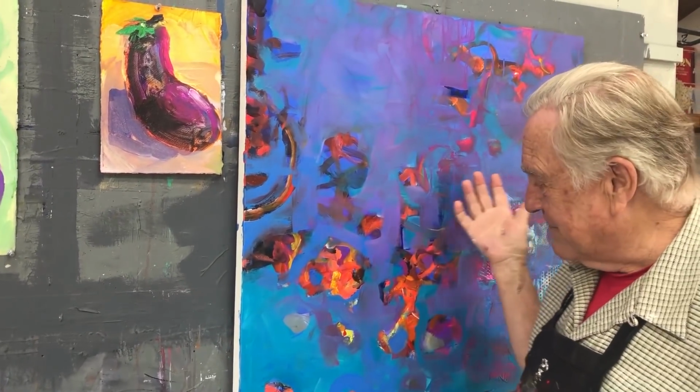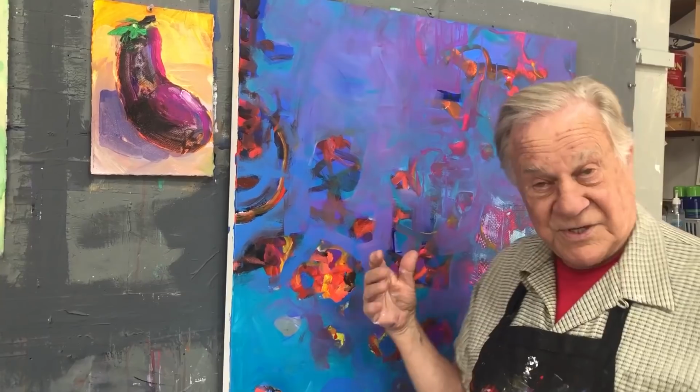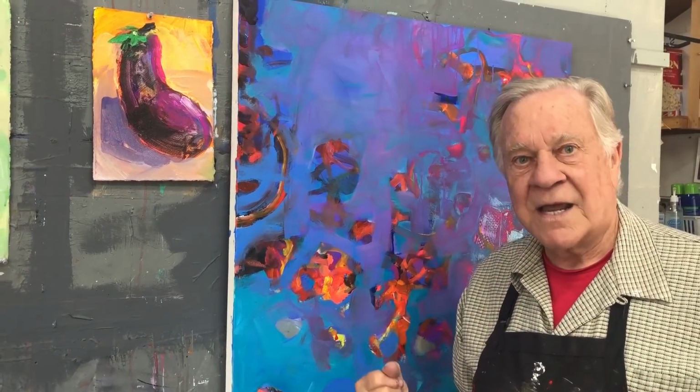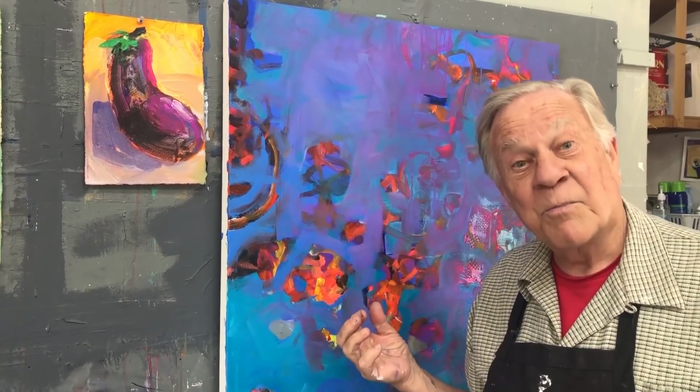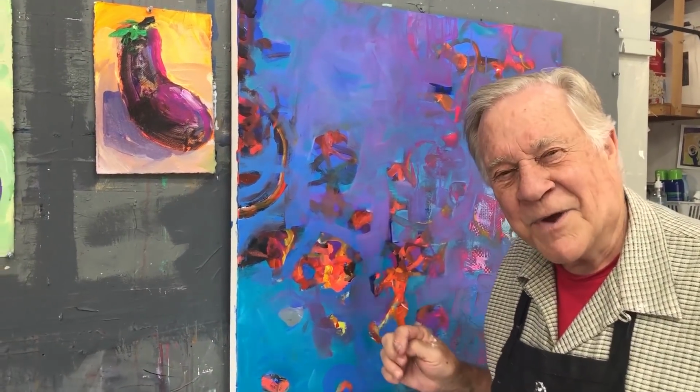So here's a larger canvas. It's 30-inch by 30-inch. I'm still working on it. I'm having a great time working dominant color purple. Let's see what else I can get away with. All right. So what I'd like to do for you right now is a quick little sample of how I work and play with the color purple.